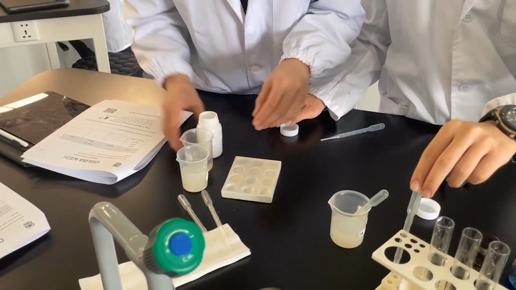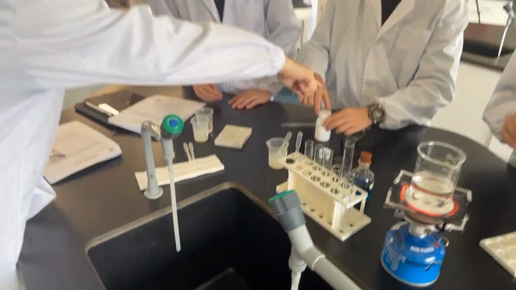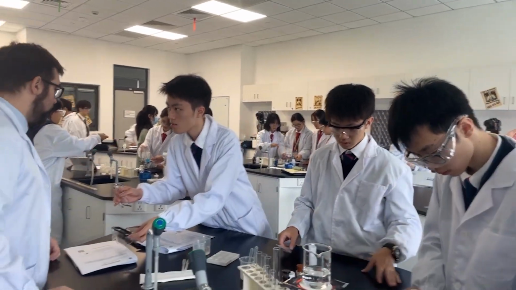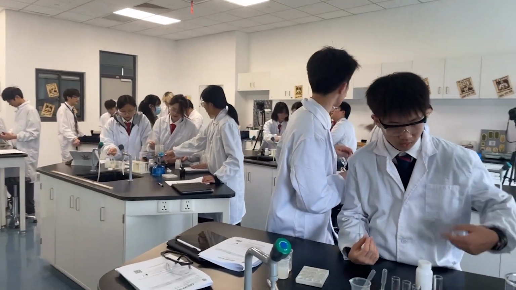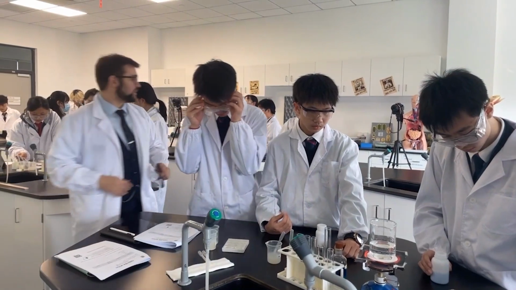Can you please go get some safety goggles, or at least put your safety goggles on? Can I wear my glasses? You can, but you need a different set of safety goggles. These ones are safety glasses. These ones are regular glasses.